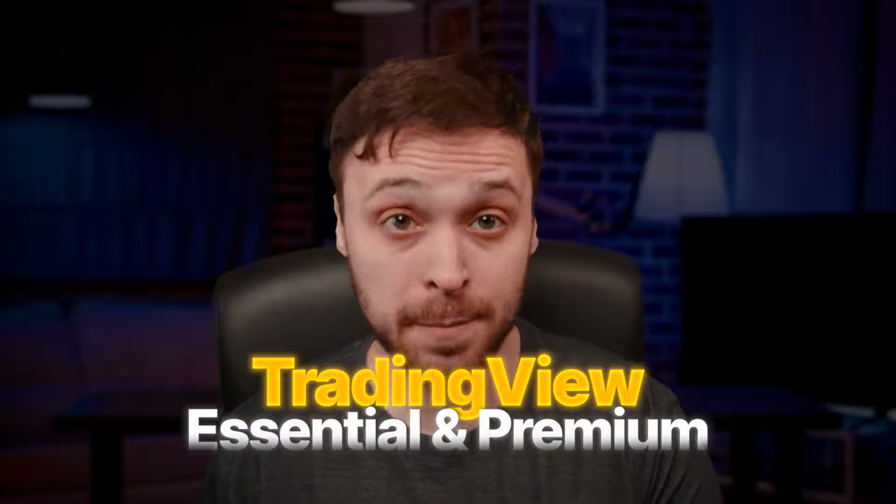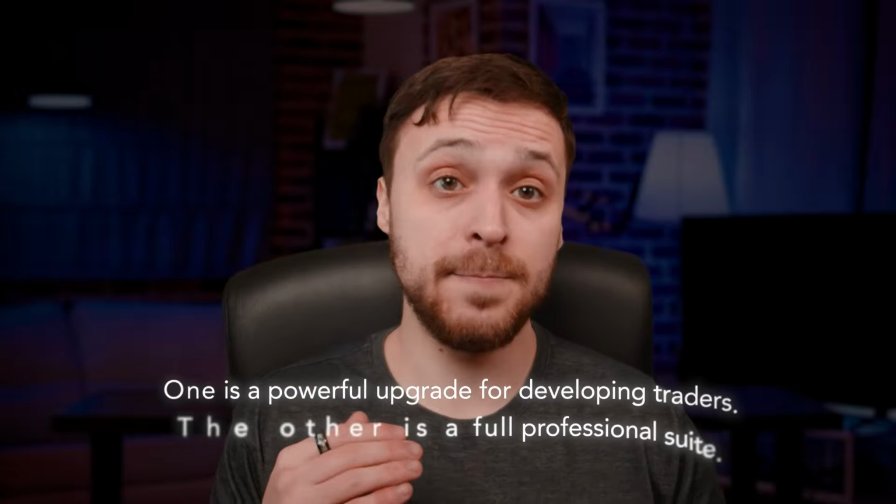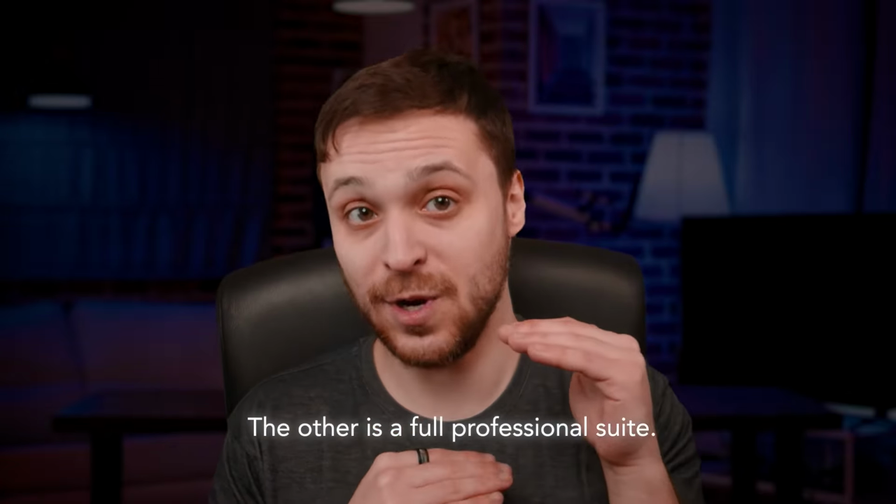Okay, let's get straight to the heart of this TradingView Essential Plan and Premium subscription comparison. So this isn't just about picking which subscription tier. It's choosing the tools that match your actual trading intensity. One is a powerful upgrade for developing traders, and the other is a full professional suite.